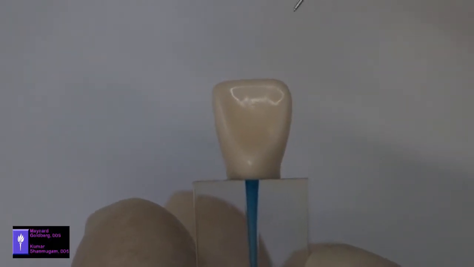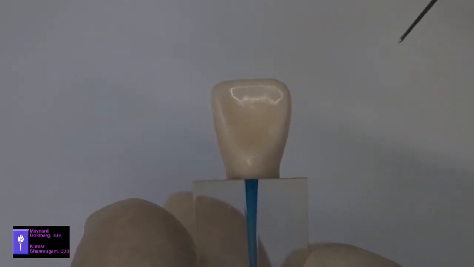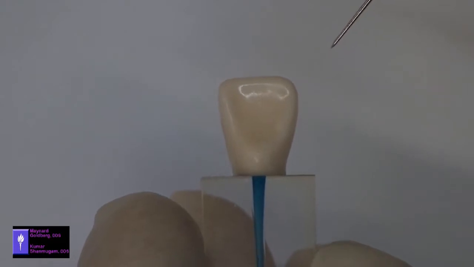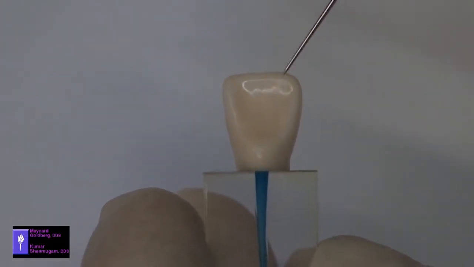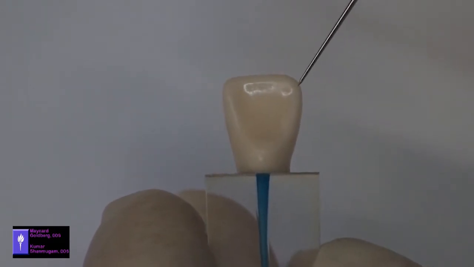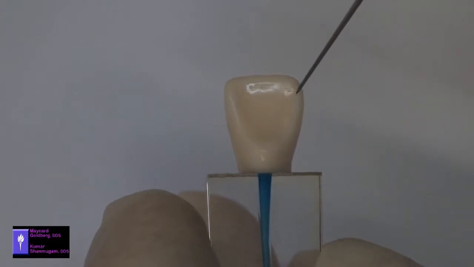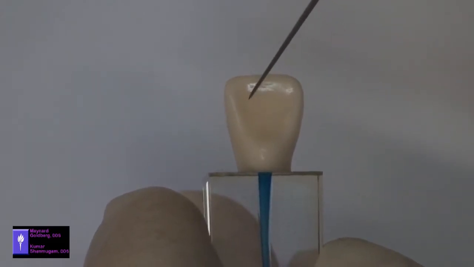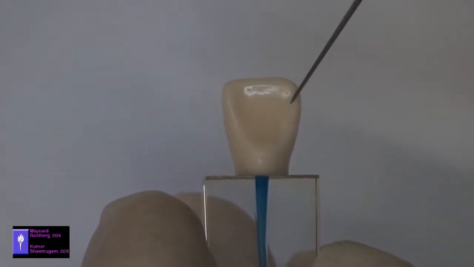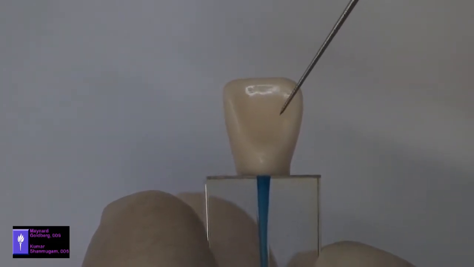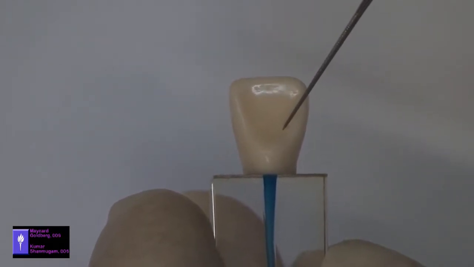If designed correctly, all access cavities will have some common features. The access cavity will take on the external shape of the tooth. For a central incisor, you could see that it is triangular in nature. The base, or the widest part of the triangle, being at the incisal end, and the apex, or narrowest part of the triangle, at the cingulum end.